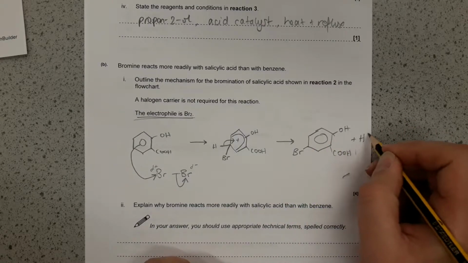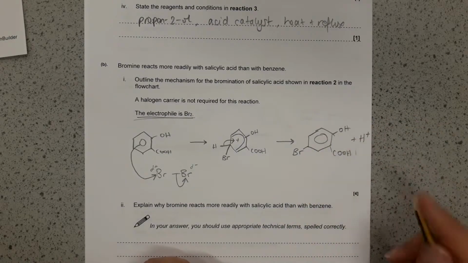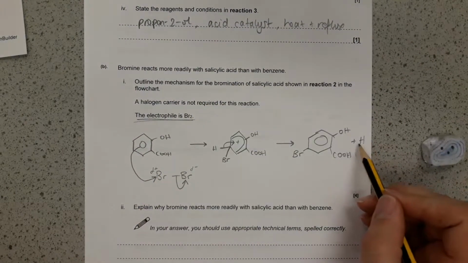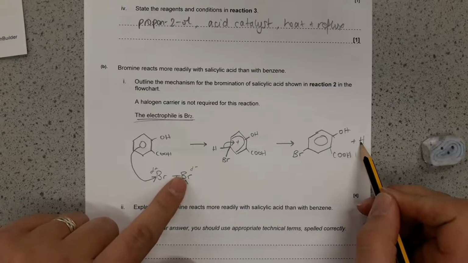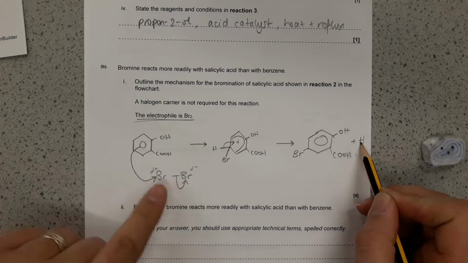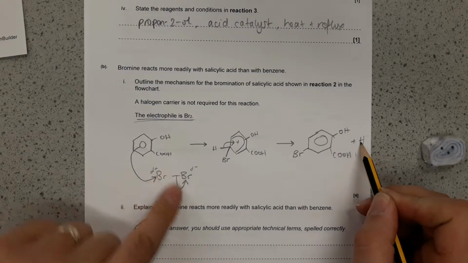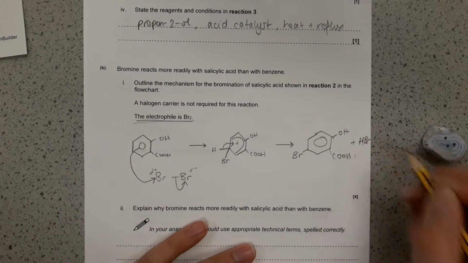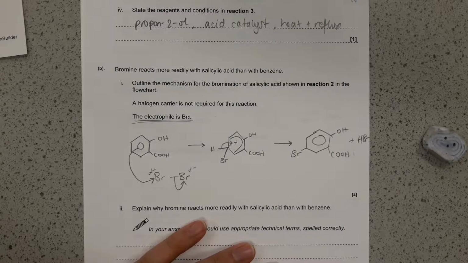And I'm also left with a hydrogen ion left over. We're left with a hydrogen ion that's been left over here, and the bromine that's been removed, that's been left over from the fission of the bond here. So it's not H+, it'll be HBr as your final product forming there.